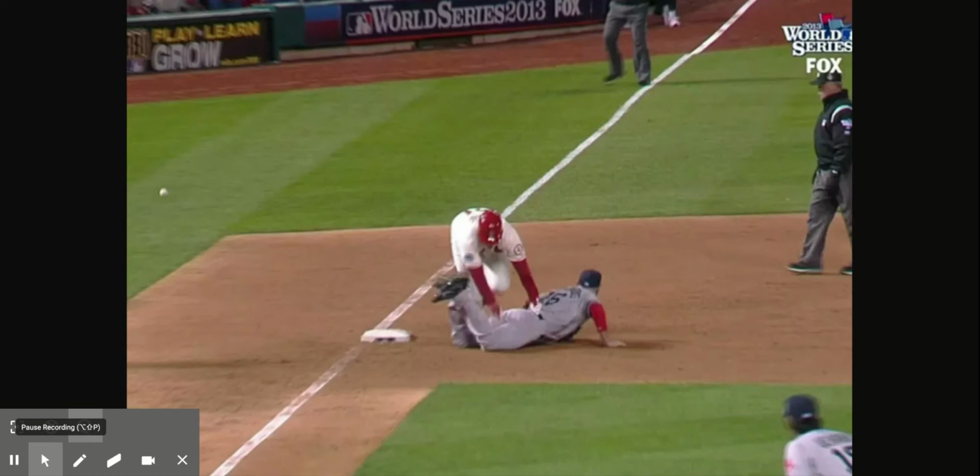Moving on to NCAA and OBR. They both have two types of obstruction. In high school, there's just one. You call it, you're going to have to award at least one base. NCAA and OBR, you have type 1 and type 2 obstruction. Type 1 is obstruction of a runner when a play is being made on him.